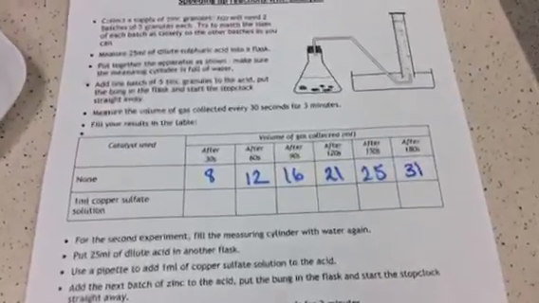Okay, so we'll stop this experiment and then we'll have a look at the reaction with catalyst, and we'll see if it's altered the rate of reaction at all.